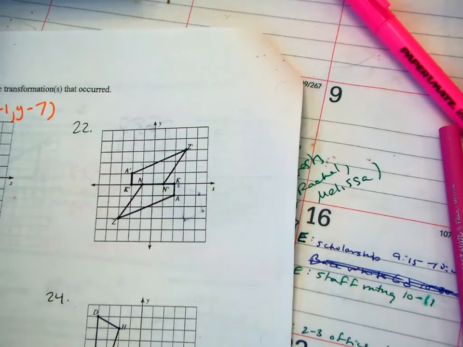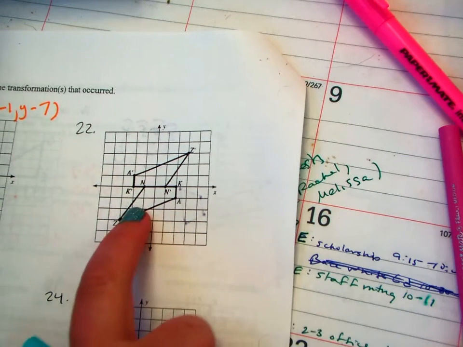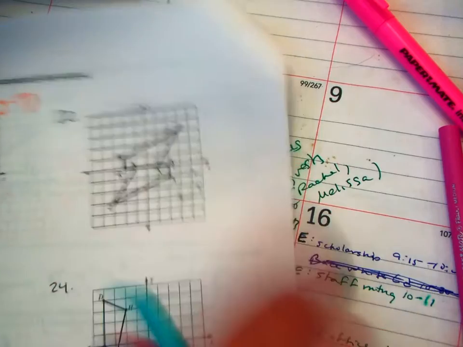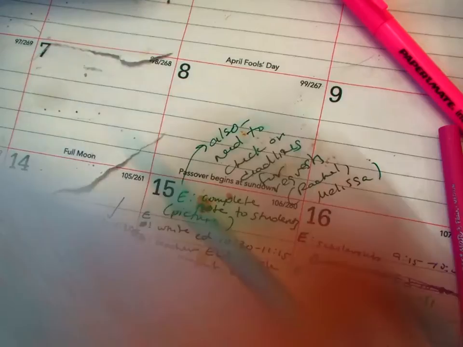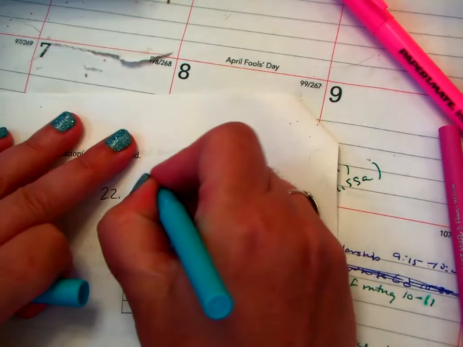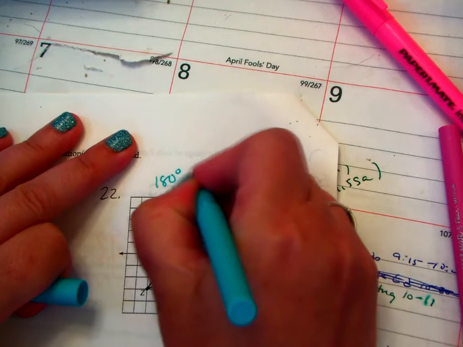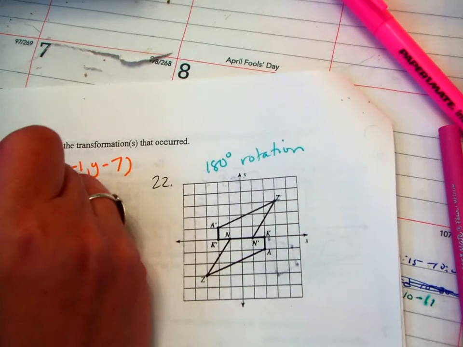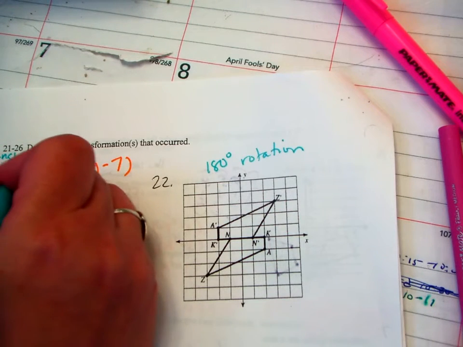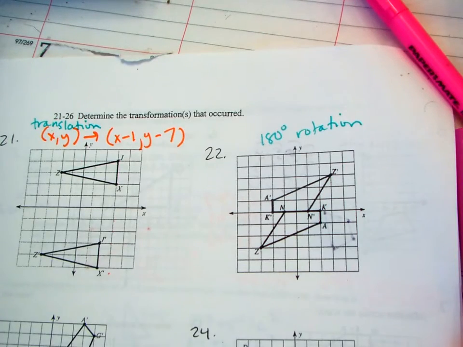This one is clearly a rotation. So I'm going to just look at what I think it is. From here to here, it flipped 180 degrees. So I'm going to just say 180 degree rotation. You could have said translation here, but I'm not going to be looking for whether you know the name of the thing.